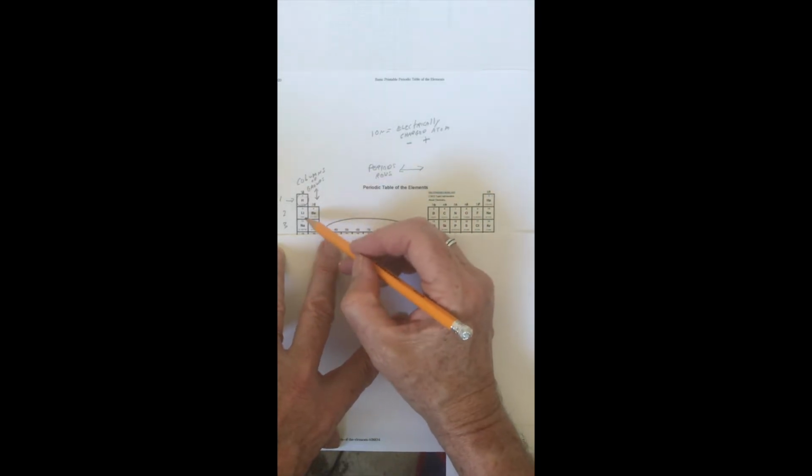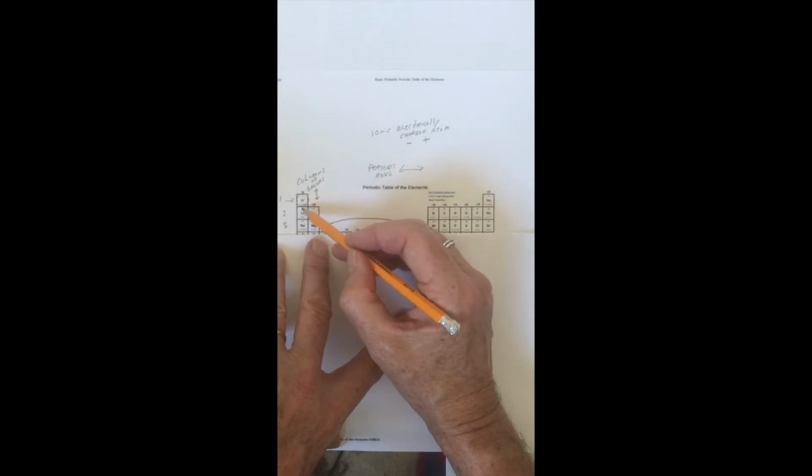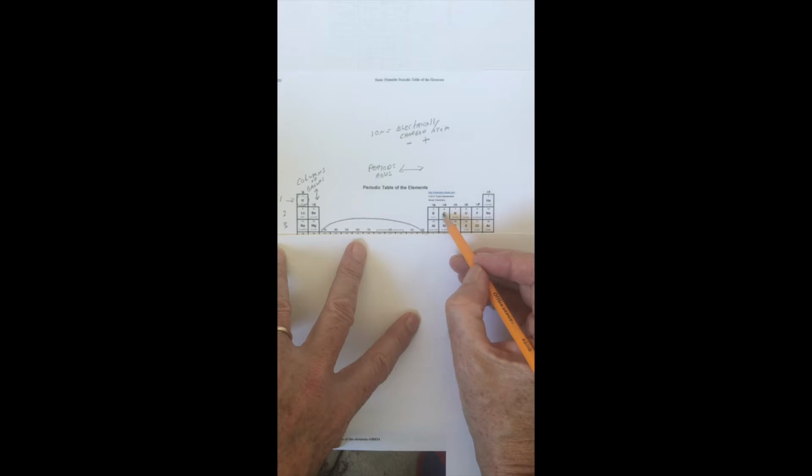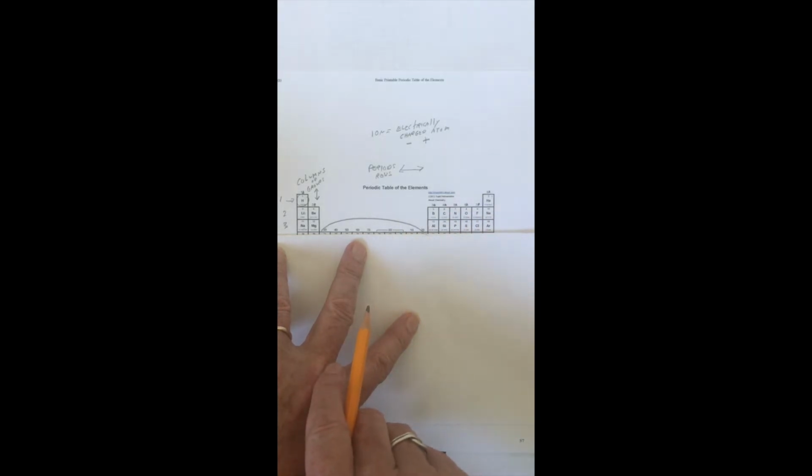Now, in group 1, hydrogen, lithium, and sodium, if you notice, they're all uneven numbers, a 1, a 3, and 11. And in group 2, they're even, 4 and 12. And then uneven, even, uneven, even, uneven, even. This pattern will become obvious as we go on.